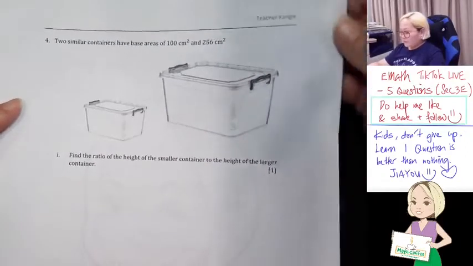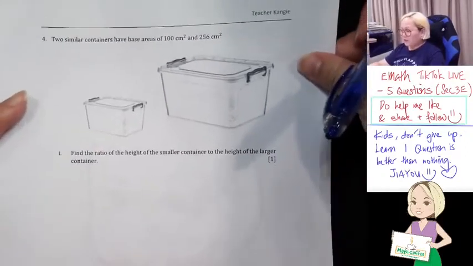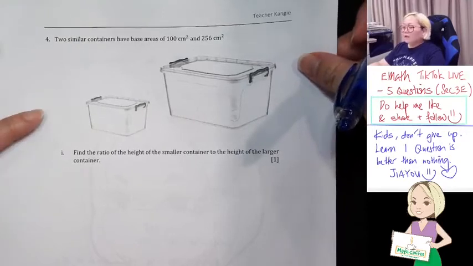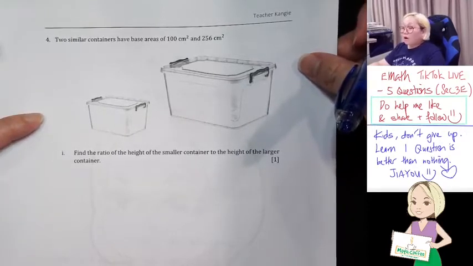Okay, see here, next question 4. This is on area volume of similar solid.